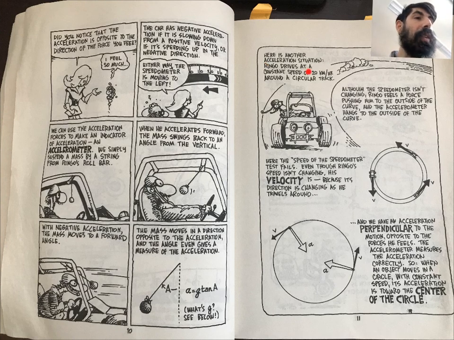Here's another situation. If he's driving at a constant speed around a circular track, even though the speedometer isn't changing, he feels a force pushing him to the outside of the curve, and the accelerometer hangs to the outside of the curve, like this. So the speedometer test fails. Even though Ringo's speed isn't changing, his velocity is, because his direction is changing as he travels around. So that's just a little bit about acceleration.